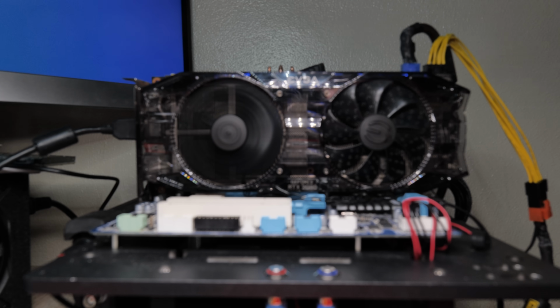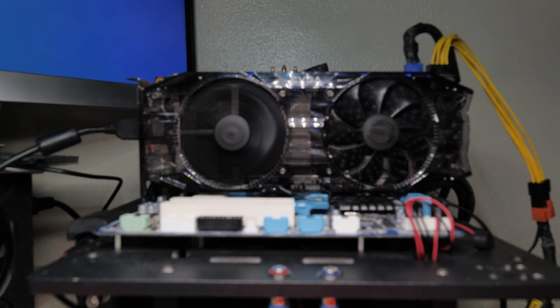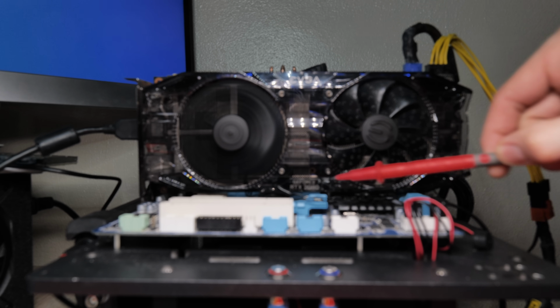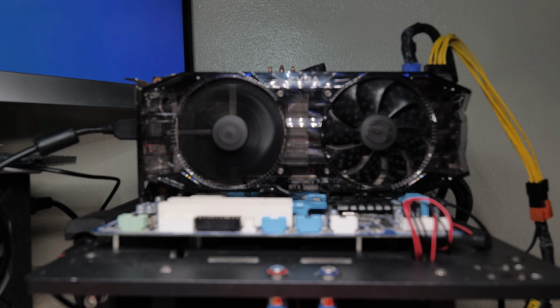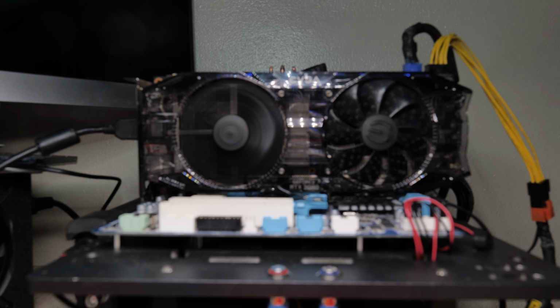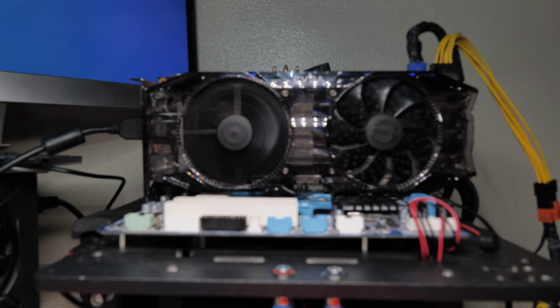Okay, so as you can see, the card's running. I should note that if you're wondering why the fan is spinning at max speed, that's because the cooler itself is damaged. I'll have to get to this later, but otherwise the max fan spin is not related to the card's failure.